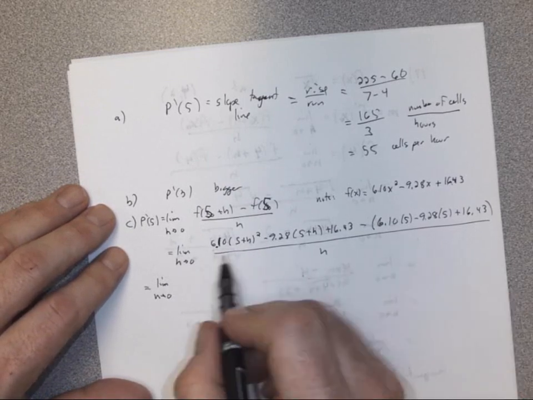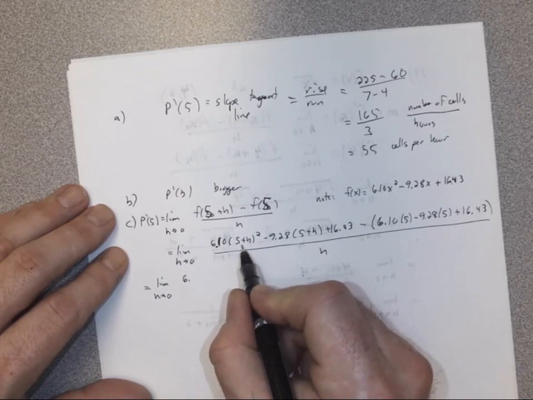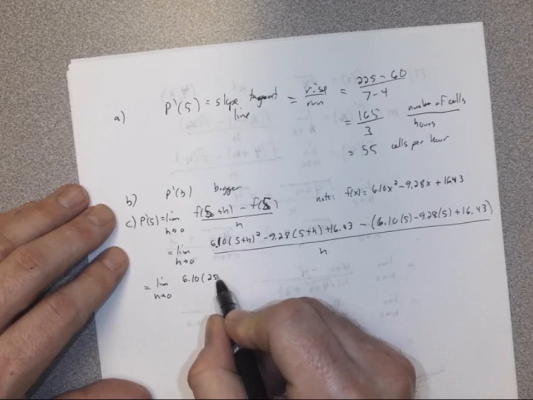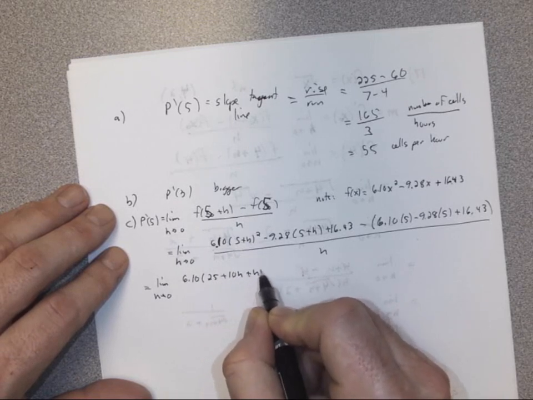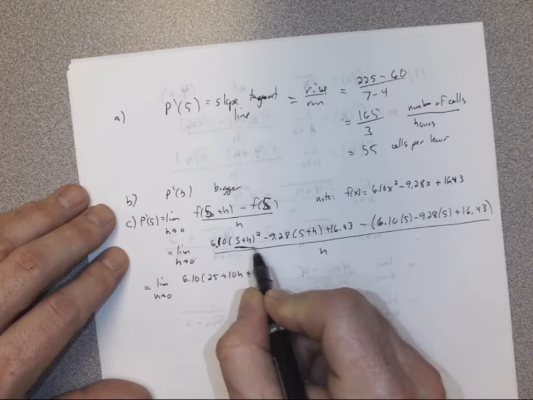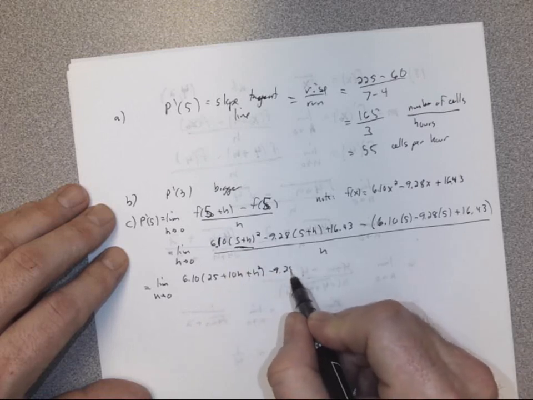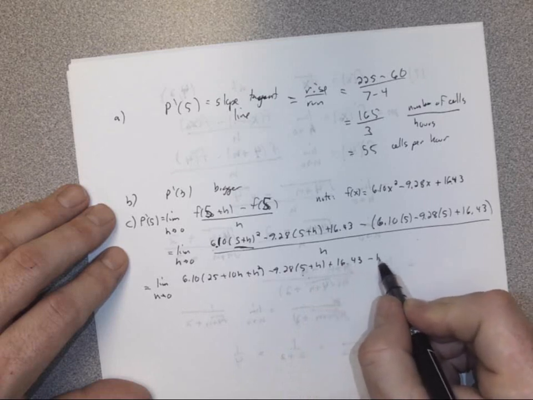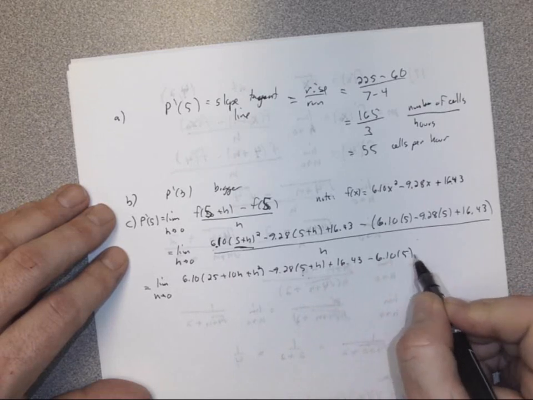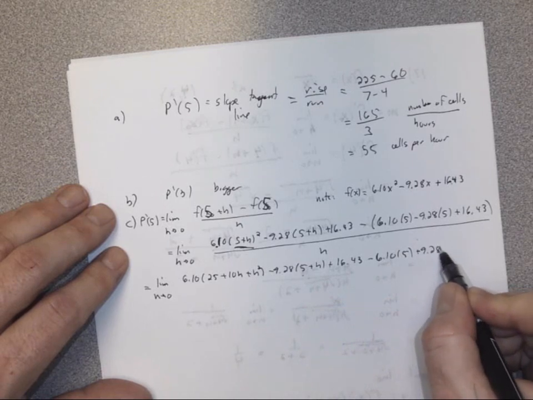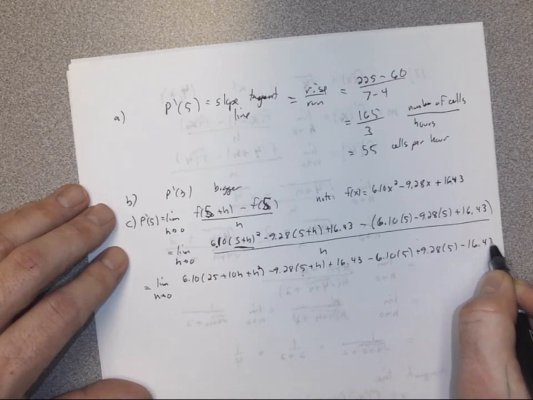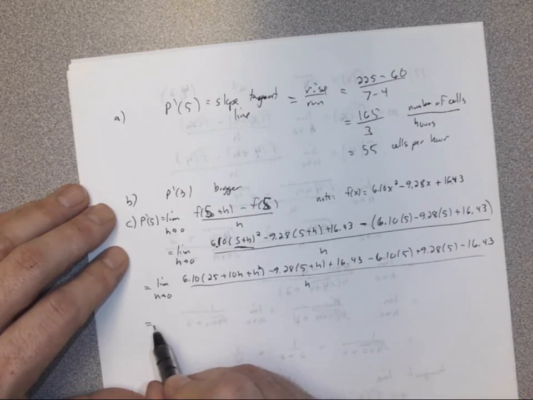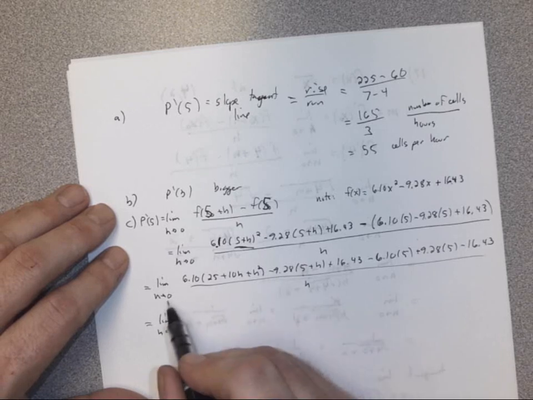So I'm going to do this multiplication a little quicker. I'm going to FOIL that, because this is 5 plus h times 5 plus h. When you FOIL that, you get 25 plus 10h plus h squared. That's this piece right here. Minus 9.28 times 5 plus h, plus 16.43, minus 6.10 times 5 plus 9.28 times 5 minus 16.43. I'm just distributing this negative sign, just getting rid of parentheses, all over h. So limit as h goes to 0. I need a calculator.